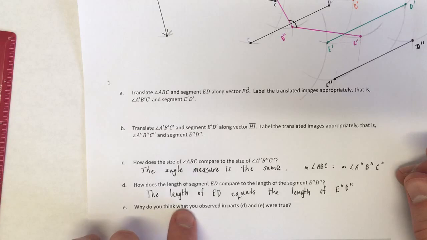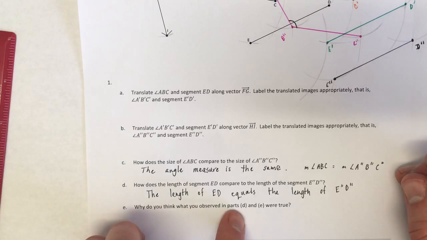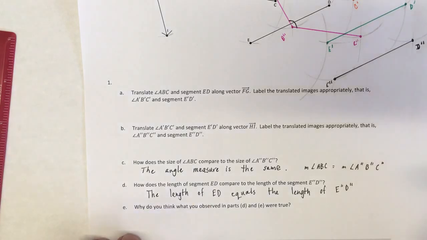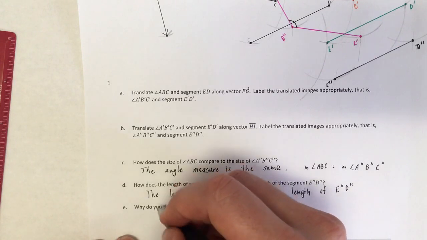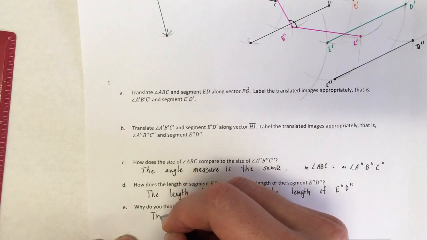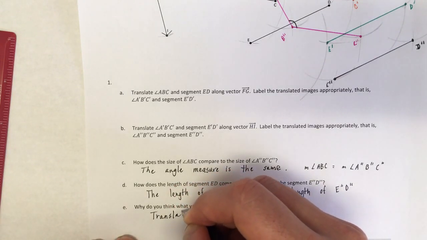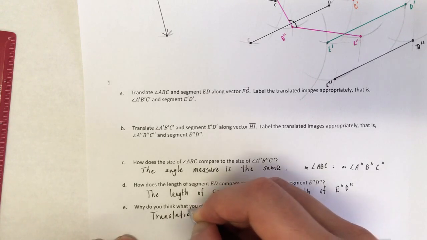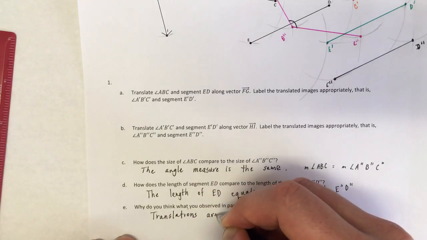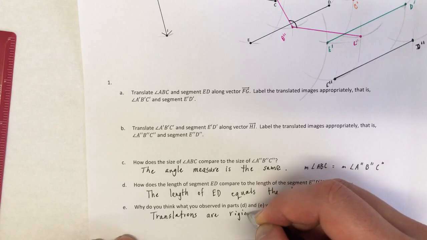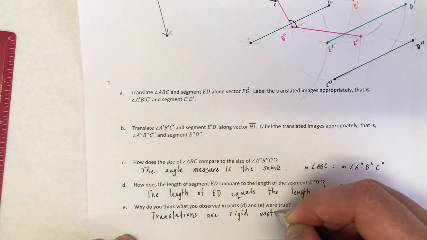And the question is, why do you think what you observed in parts D and E were true? Translations are rigid motions.